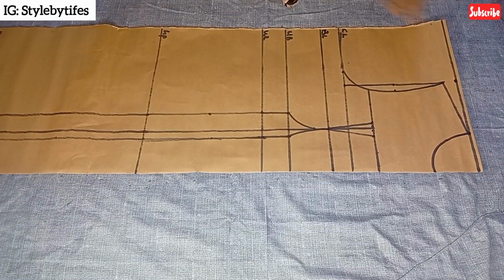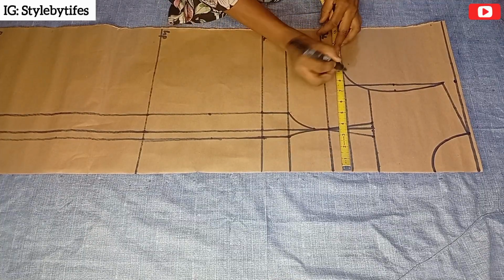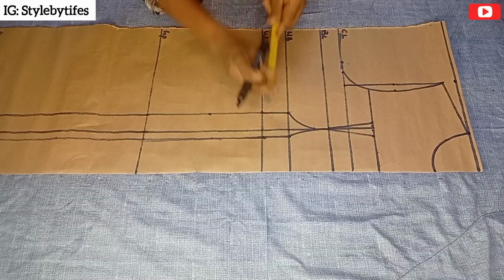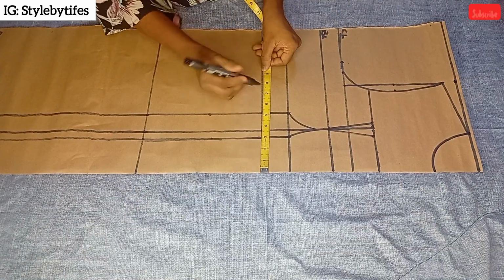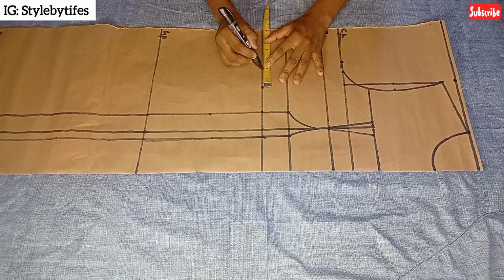After you're done connecting that, now I'll start adding all my body measurements. I'll come to the chest line and mark my round bust measurement divided by 4. I'll measure the dart intake and replace it. At the waist, I'll take my round waist measurement divided by 4. Then I will measure the dart intake and replace it as well.